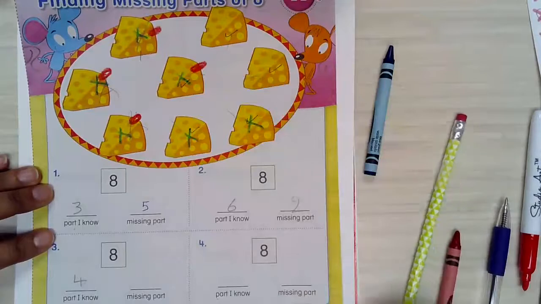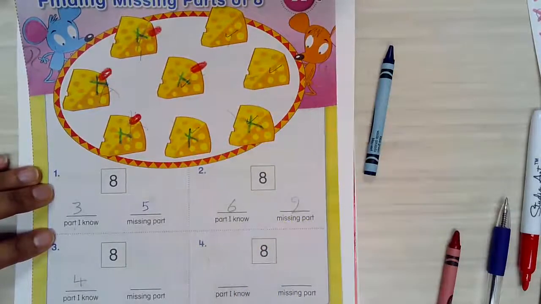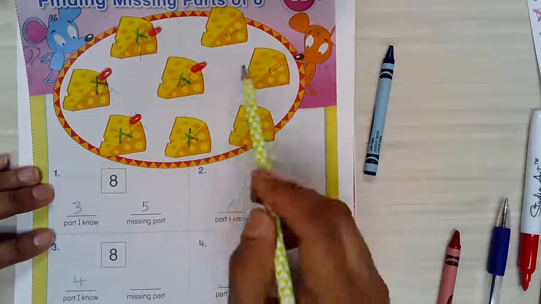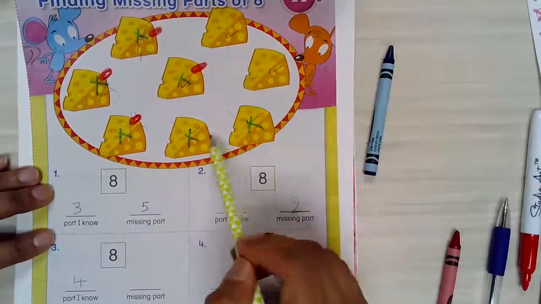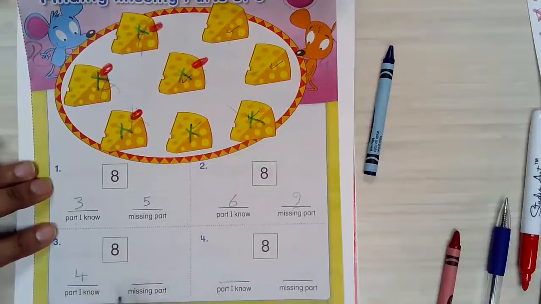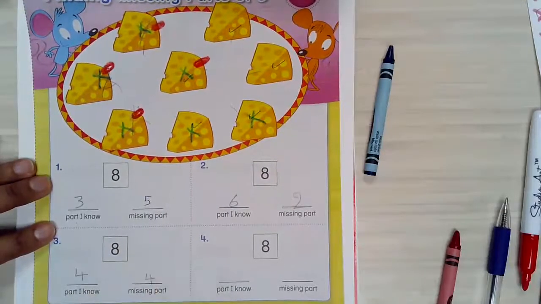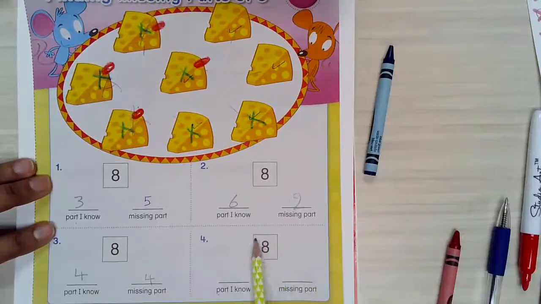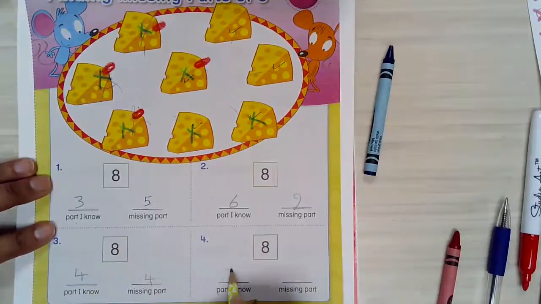I'm going to count how many I did not circle. 1, 2, 3, 4. So in all 8, the part I know is 4, and the missing part is 4. This one, number 4. In all still 8. The part you know, I will say 7.